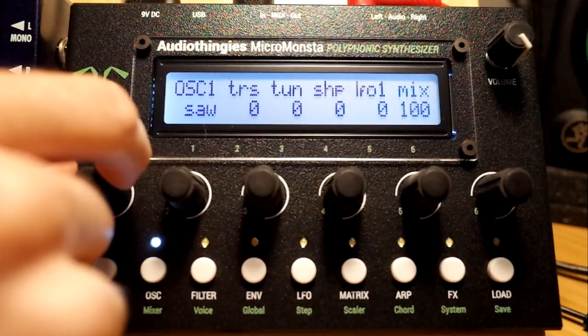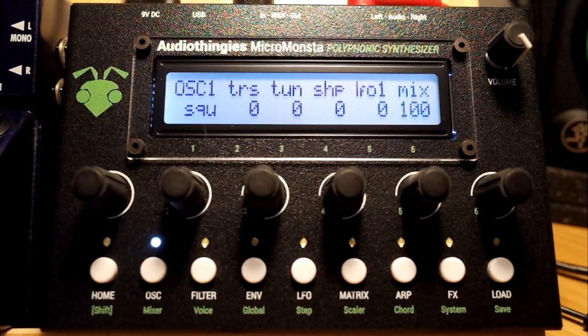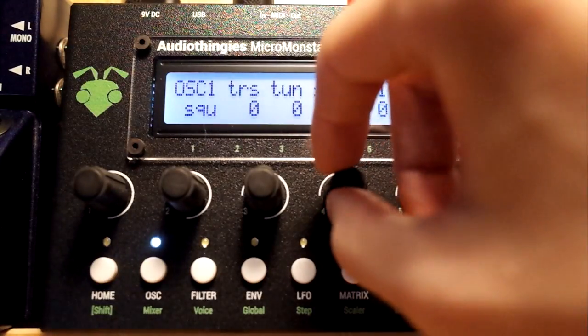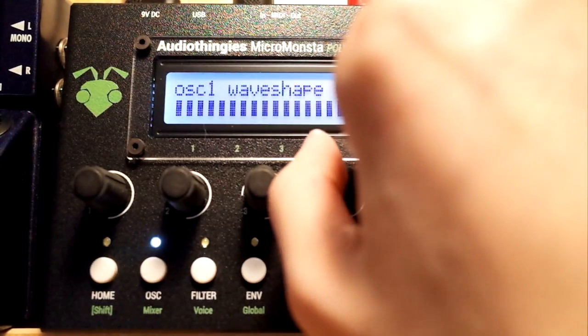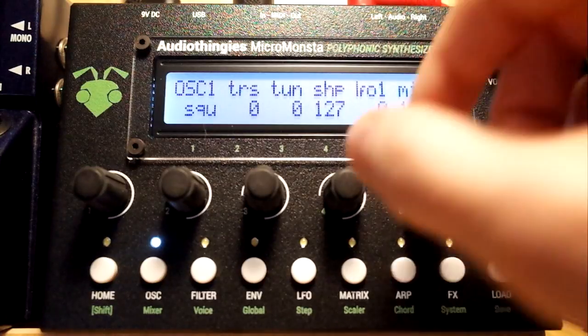The next wave is a very buzzy square wave. And of course, it's just pulse width modulation when using the wave shape. But it's nice, it goes all the way to the end.